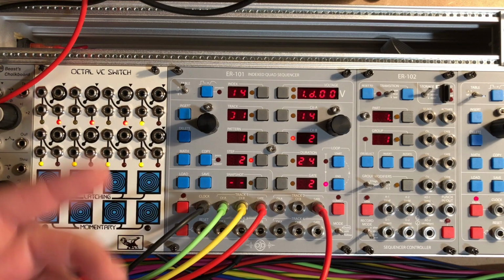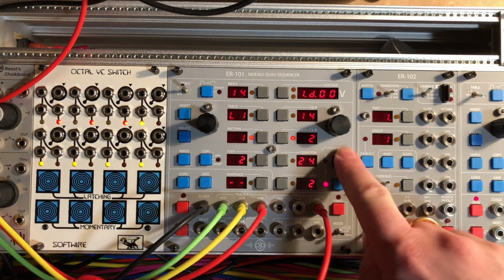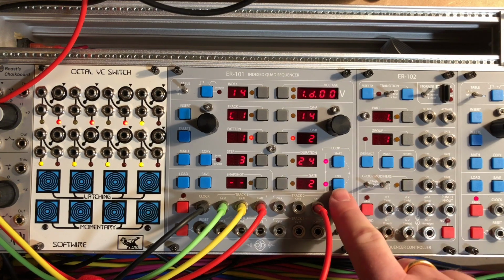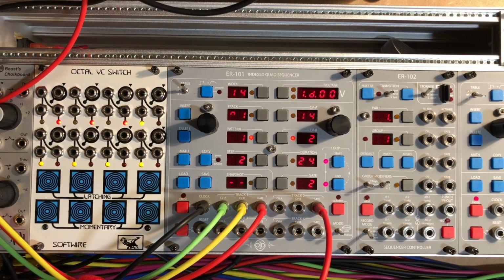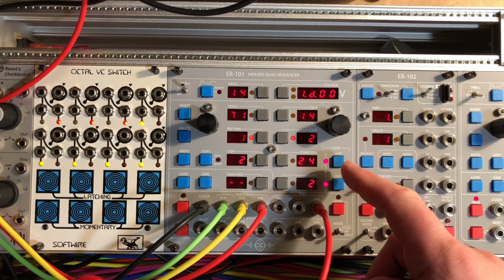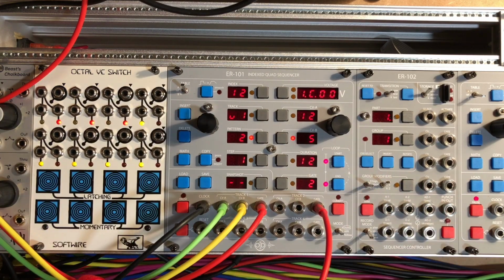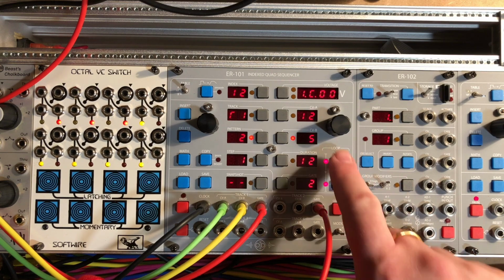So for example, say I just wanted to hear pattern 1. I could go over here, hit these loops, and we're just looping pattern 1. Now I want to hear pattern 2. Now we're just hearing pattern 2. But these can be on any step.